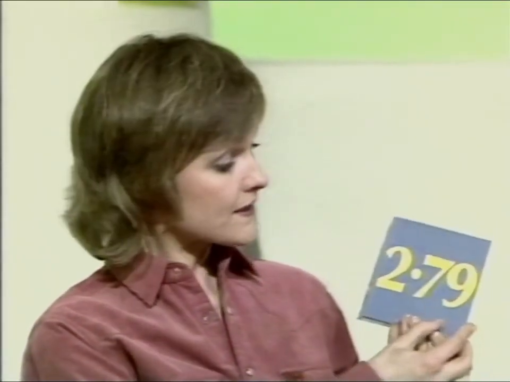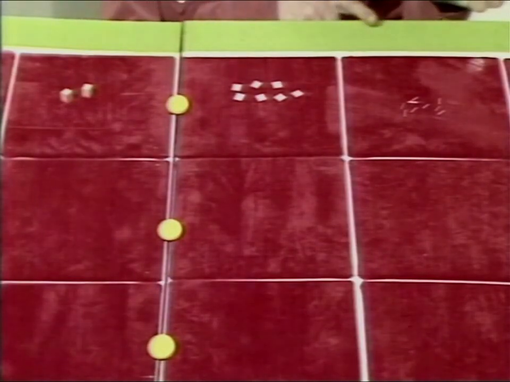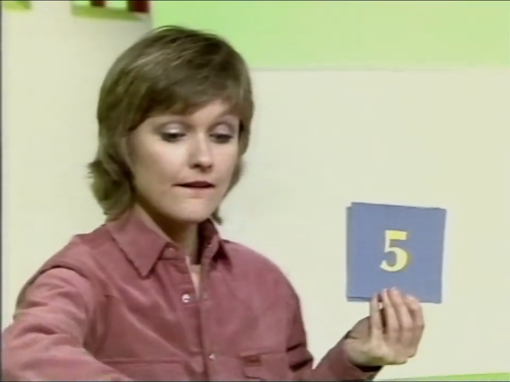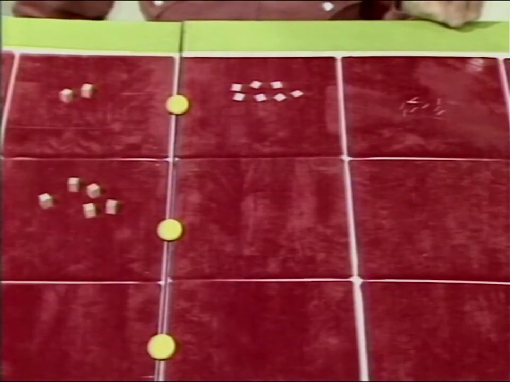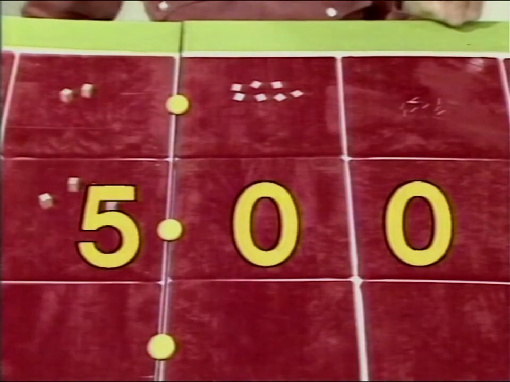This card says 2.79. That's 2 units, 7 tenths and 9 hundredths. But this card says 5. That's 5 units. If you wanted to, you could say 5 units, no tenths, and no hundredths. 5.00. Writing it like this, it's easier to see which is the bigger number.